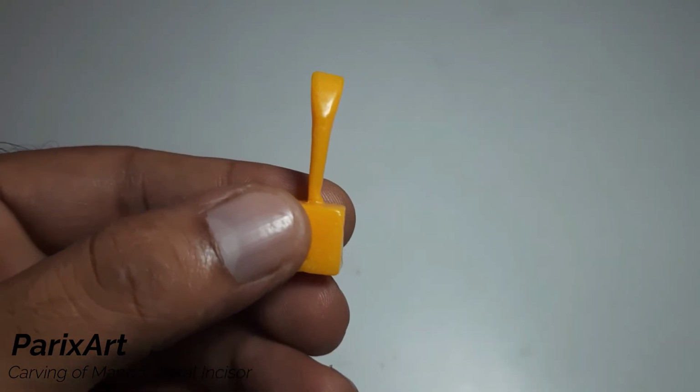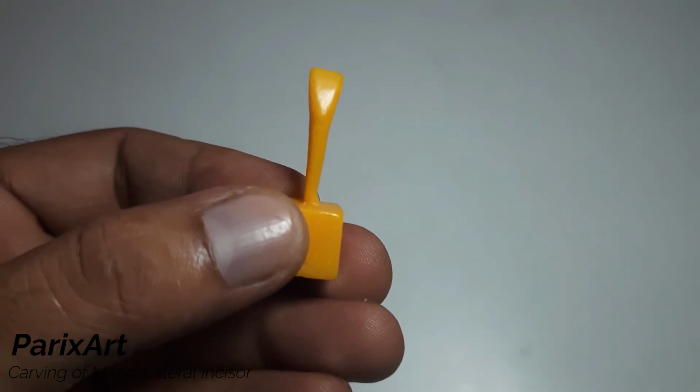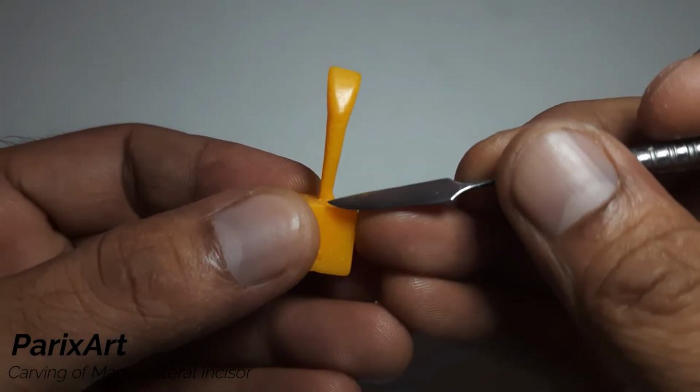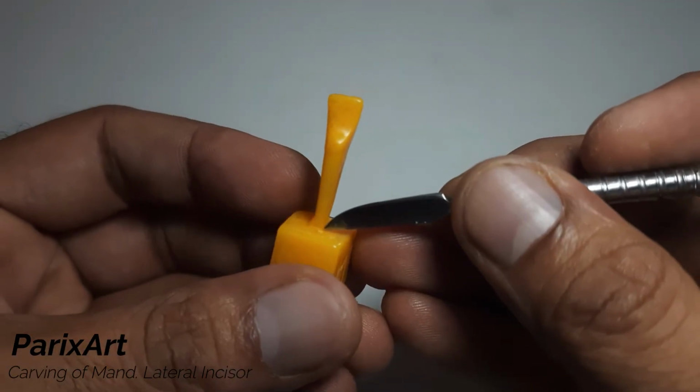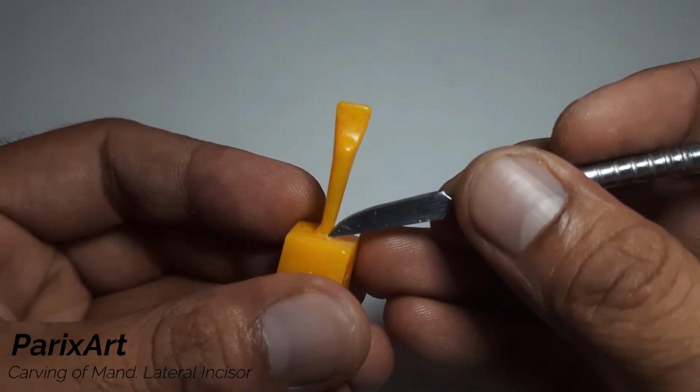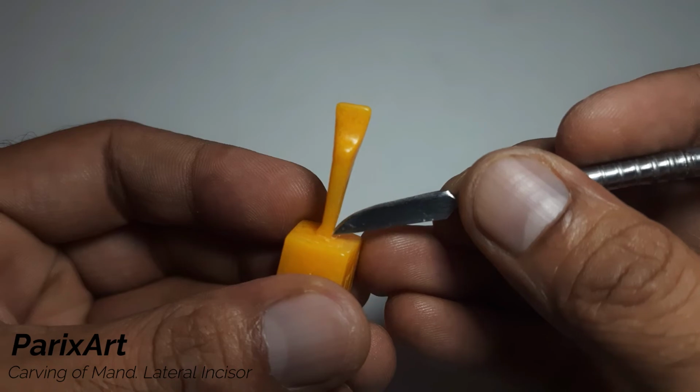Now we'll do the apical tilt of the root to the distal. Carve more on the mesial surface and less on the distal surface in the apical third.